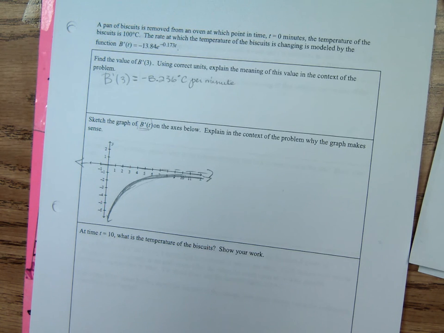That's Newton's law of cooling, actually. Newton's law of cooling, yeah. We did that last year with the coffee, death, and donuts.